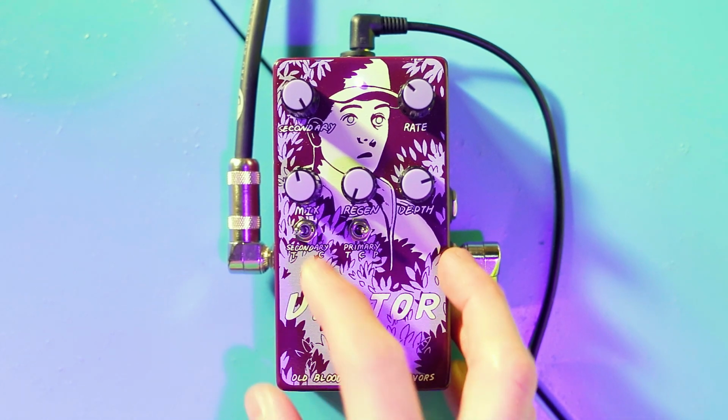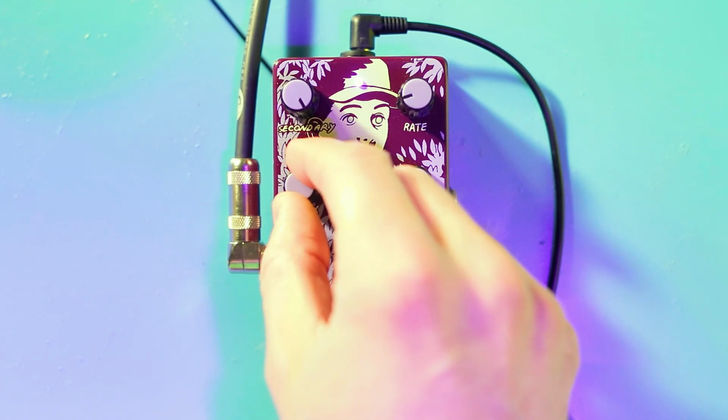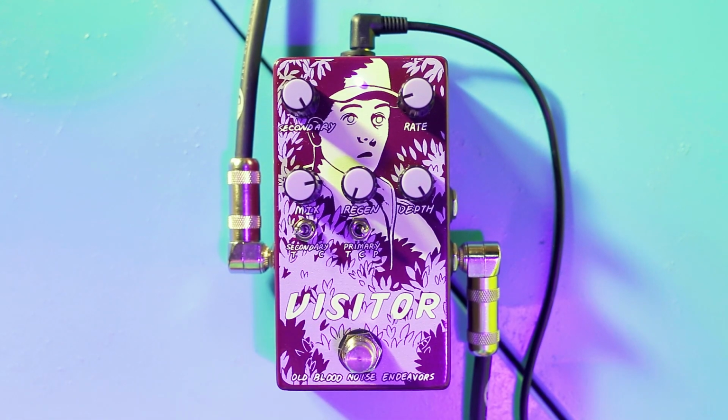So let's check out a phaser as my primary modulation, and a tremolo as my secondary. Listen closely to the rate of that tremolo. So that's what I was talking about, where the secondary knob sets the maximum rate.